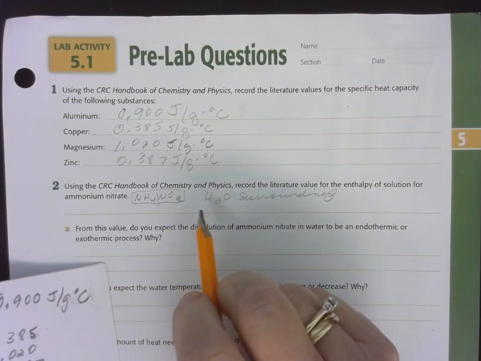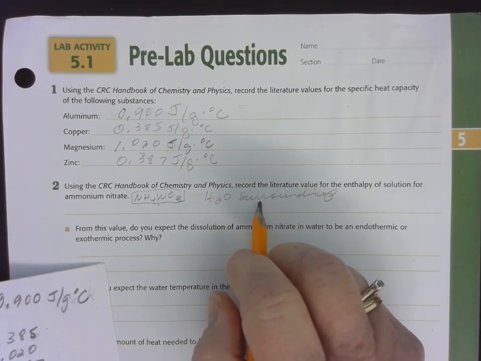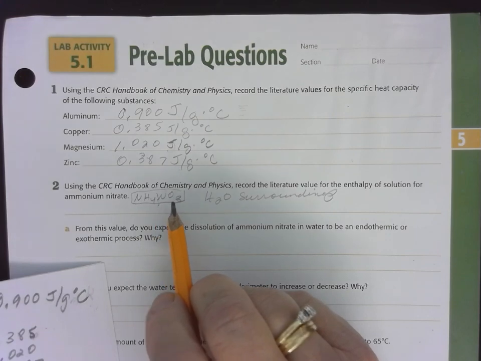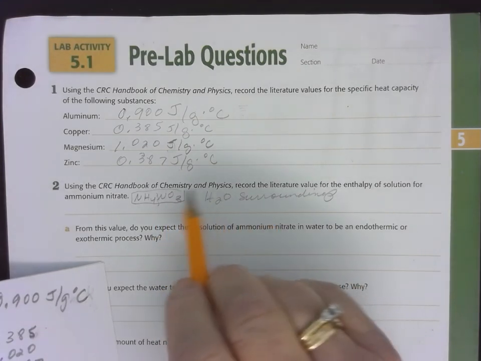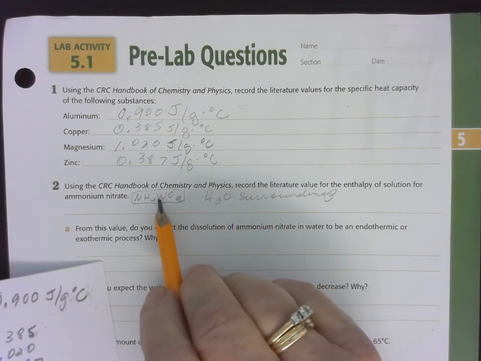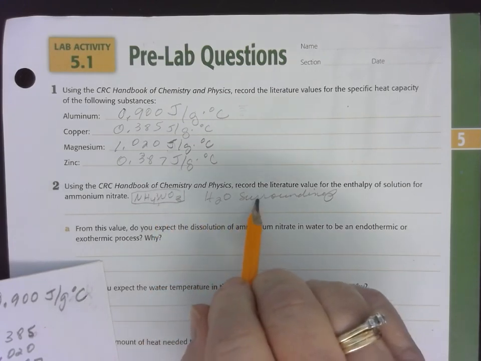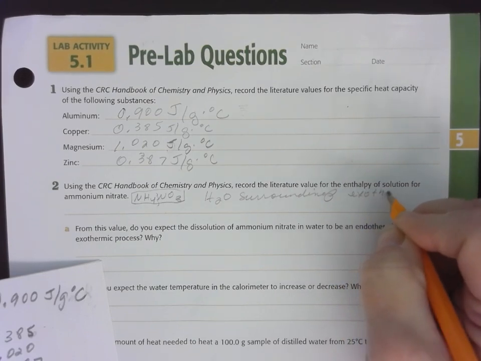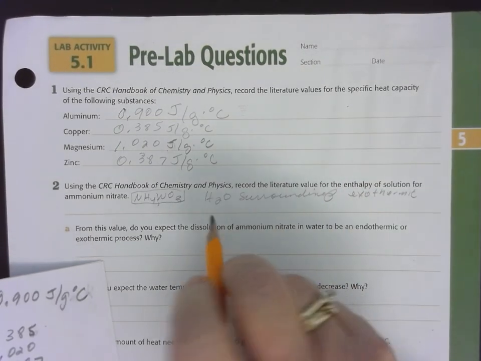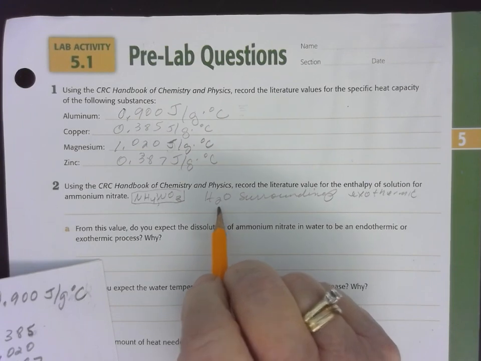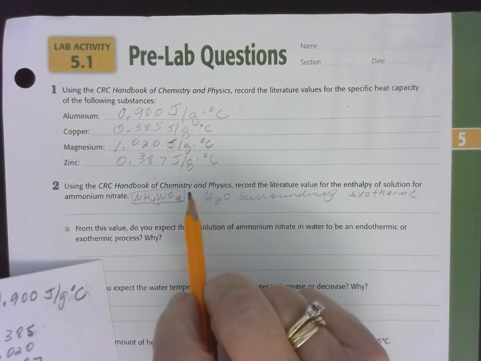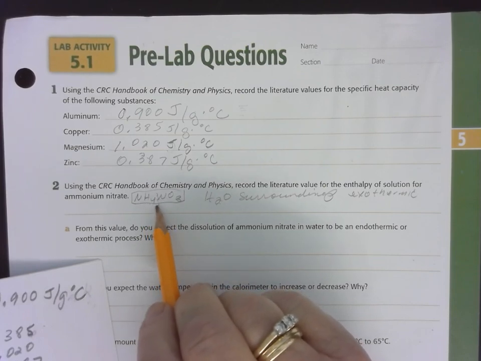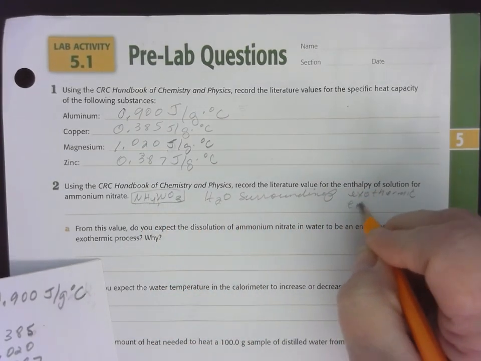So if the surroundings get warmer, if the heat leaves the system and goes into the surroundings, if the water gets warmer, then it's exothermic. If the water gets cooler, the heat leaves the water, the surroundings, and goes into the compound to break apart the bonds, then it's endothermic.